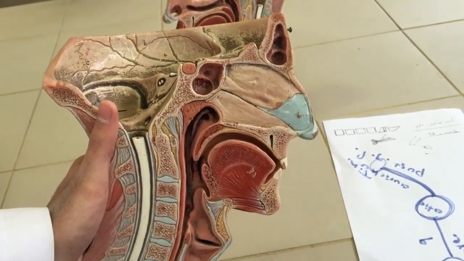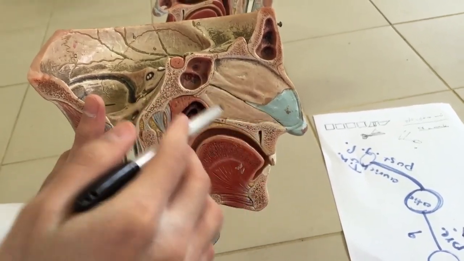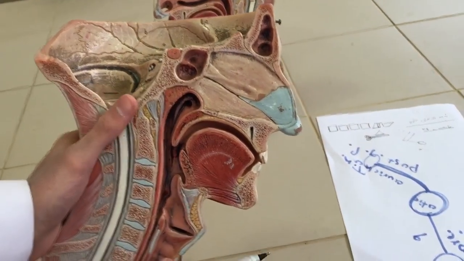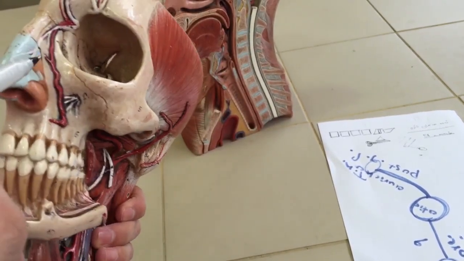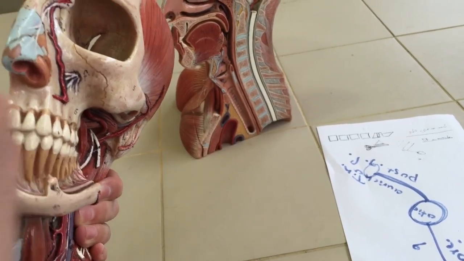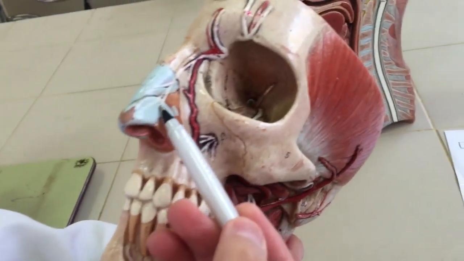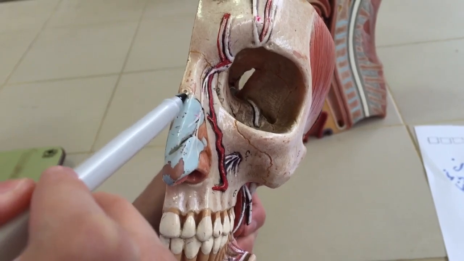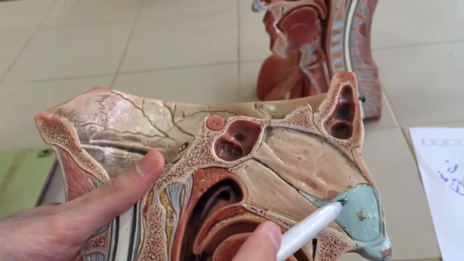This is a sagittal section through the head and neck with the nasal septum being obvious here. Okay, so let's talk about the structures that we can see. This is all the nasal cartilage. We've got three parts of it. This is the alar cartilage or the lower lateral cartilage. This is the epilateral cartilage, and this is the septal cartilage.